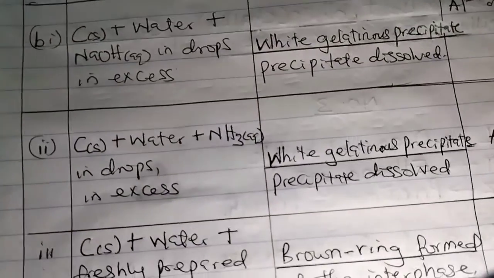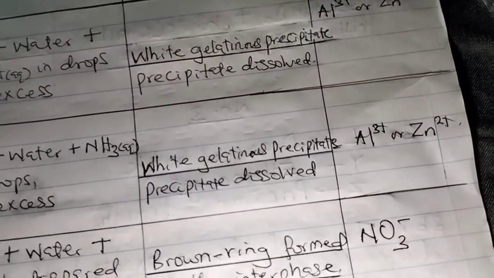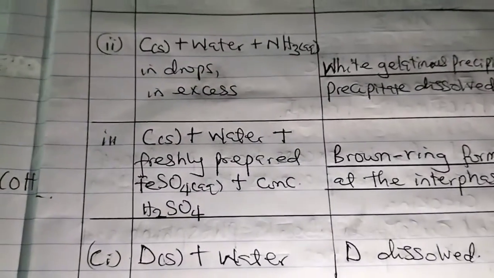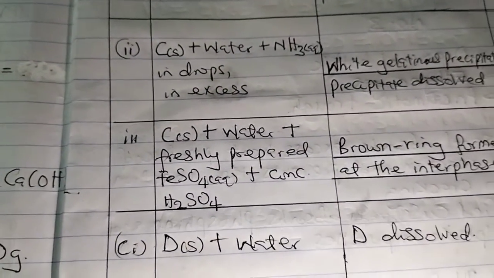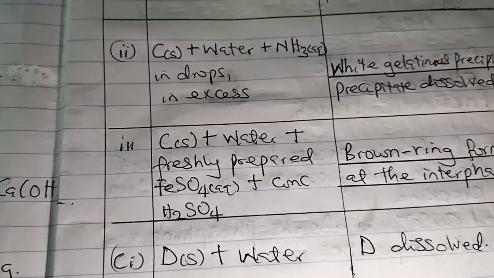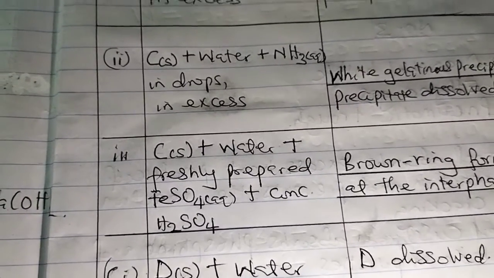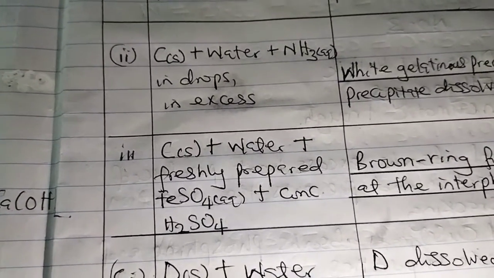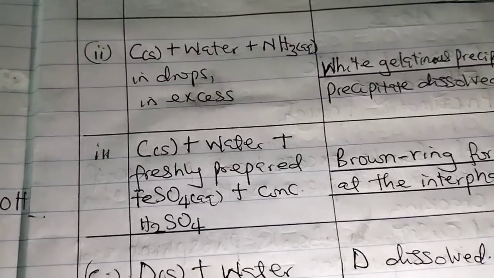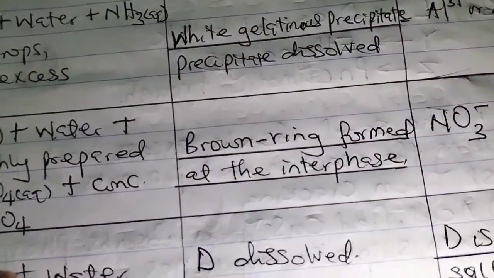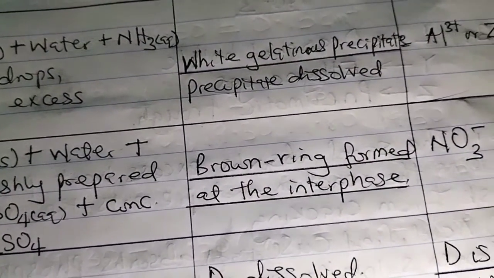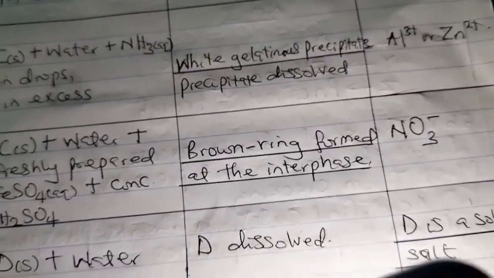In excess, we now have precipitate dissolved. We go to BIII: C solid plus water plus freshly prepared iron 2 sulfate plus concentrated H2SO4. We have to fill the observation, which should be brown ring formed at the interface.